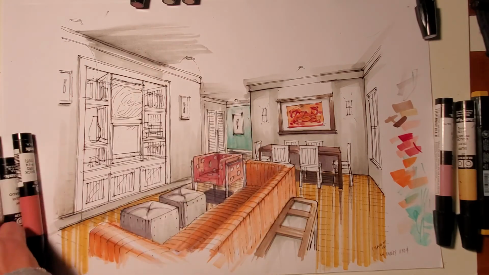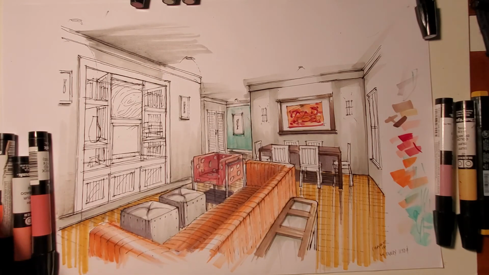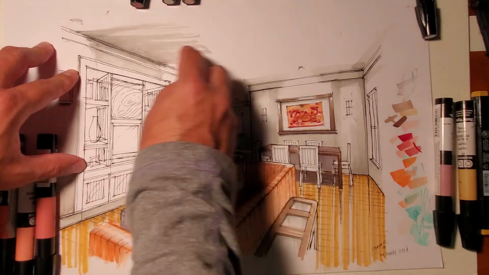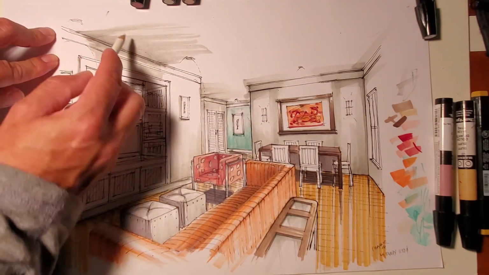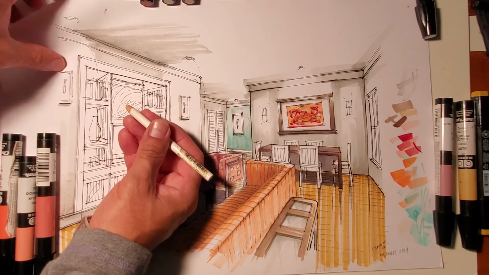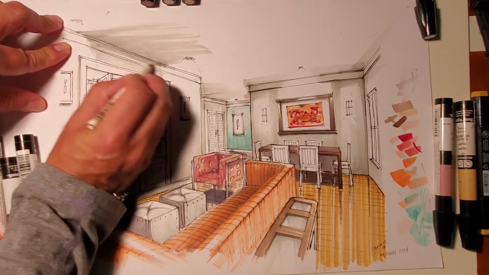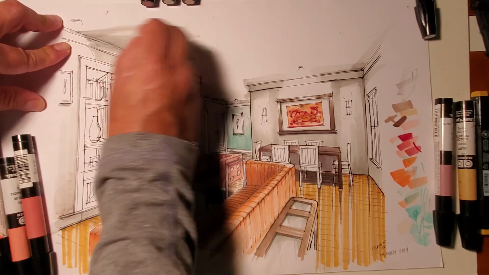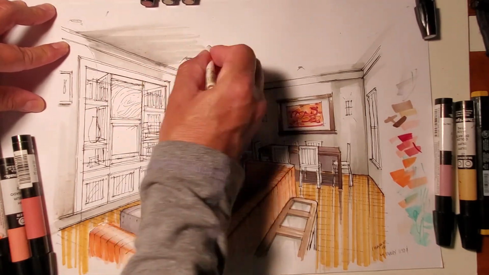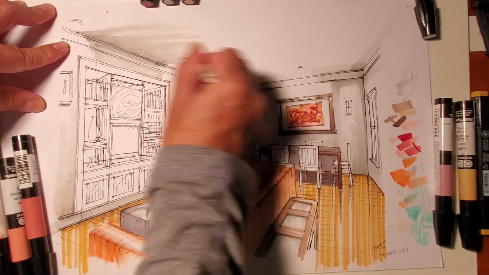Let that dry because I don't like it too much. Well, I can always do this, right? Once this dries. I can always bring the white back when I have a color pencil.